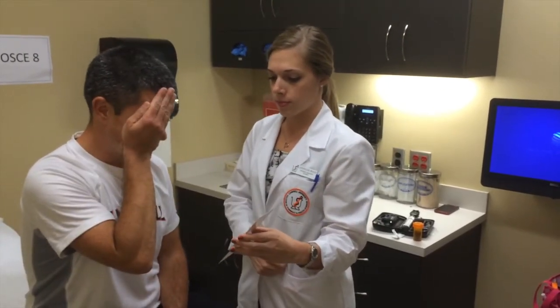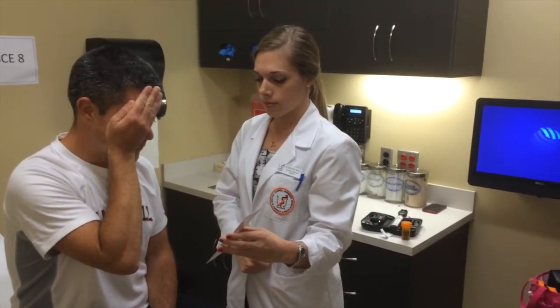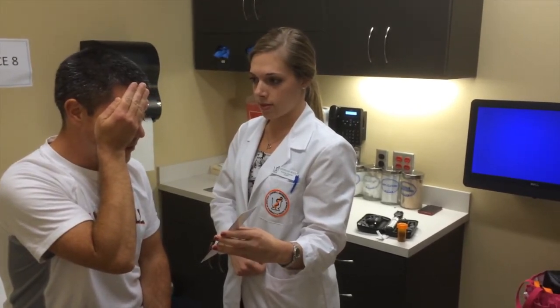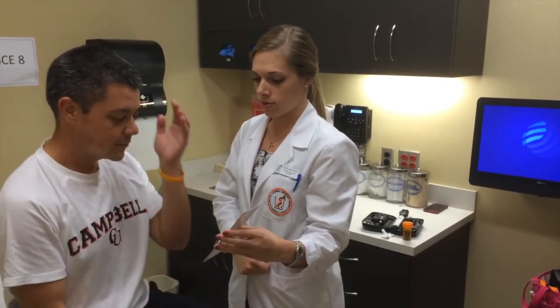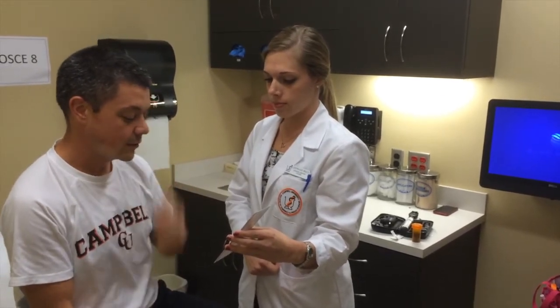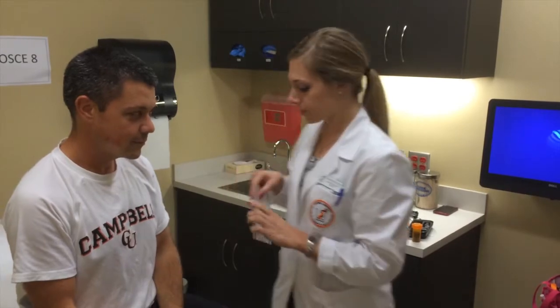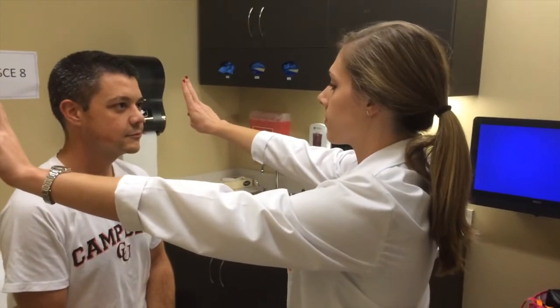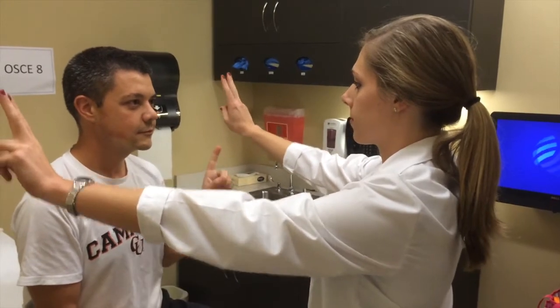She would then check cranial nerve 2, and she would ask the patient to occlude one eye and read the last line from left to right, occlude the other eye and read from right to left, and then read with both eyes. 937826. 628739. She would then check the visual fields, asking the patient to indicate when they see her hand movements.